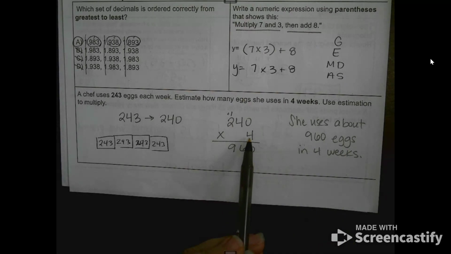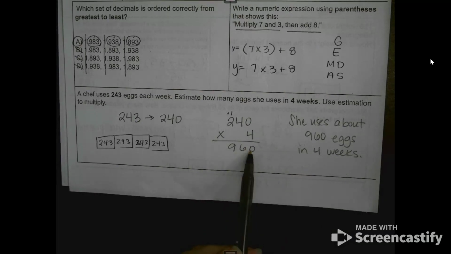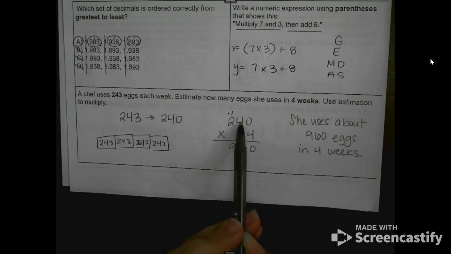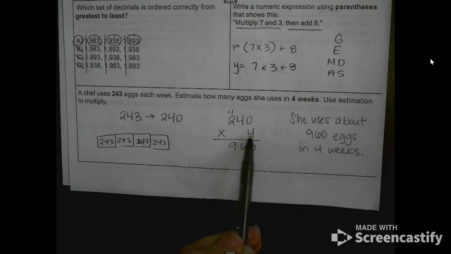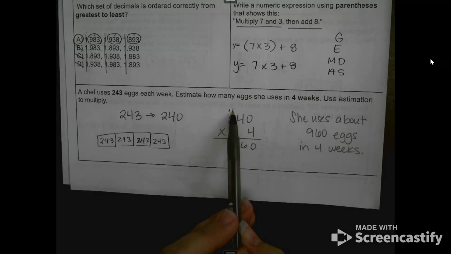So again, we take that 4, multiply it by 0, get 0. 4 times 4 is 16. 4 times 2 is 8, plus 1 more is 9.